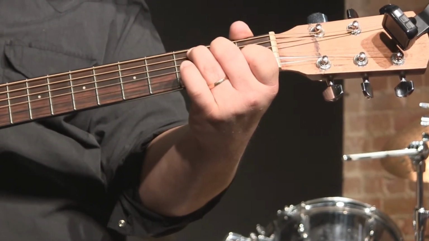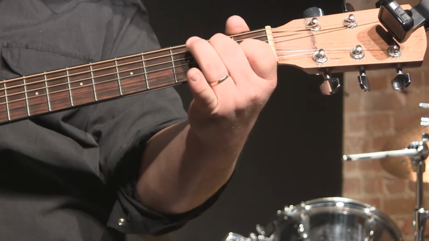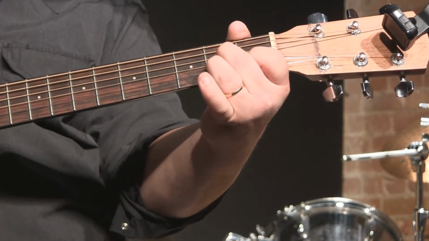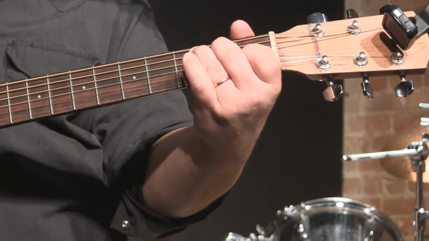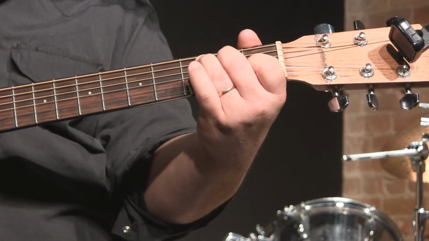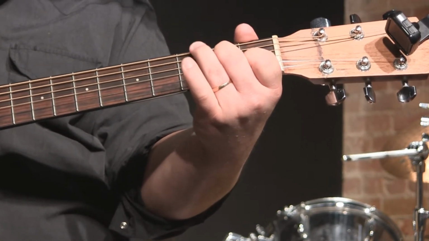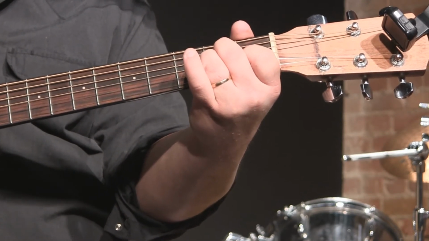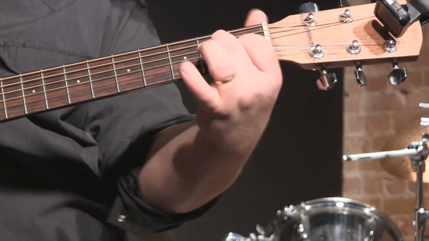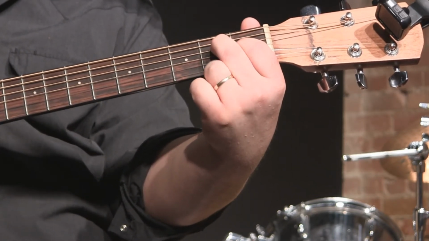So here's my C chord one more time. When I'm done playing that, I'm going to take this finger here, my ring finger, and drop it underneath my middle finger onto the G string. Remember, in the C chord, the G string wasn't being used, it was open. Now we're going to take this ring finger and move it down to where that G string was on the 2nd fret, underneath the middle finger.